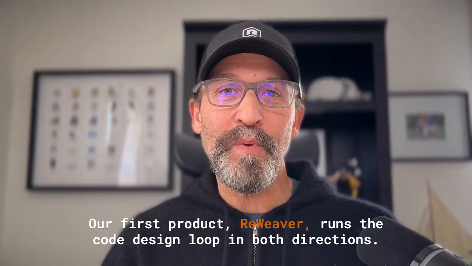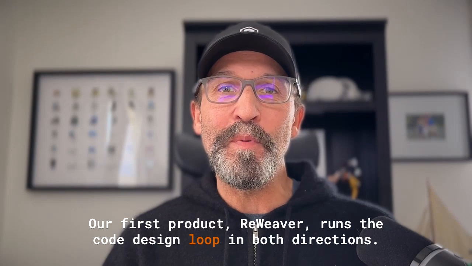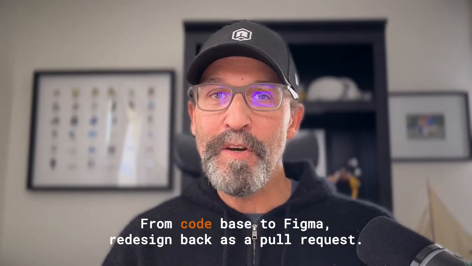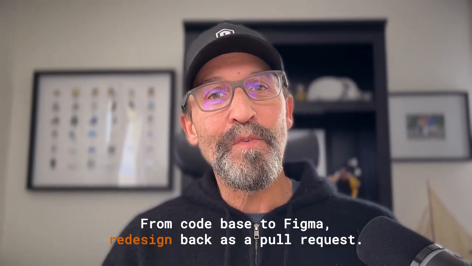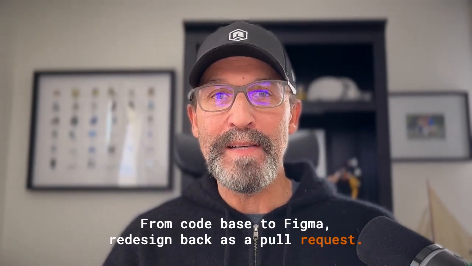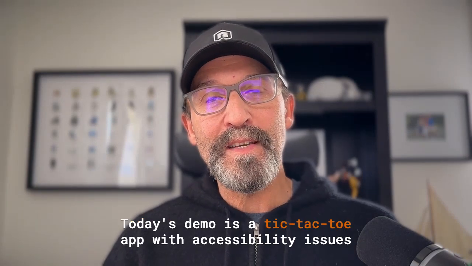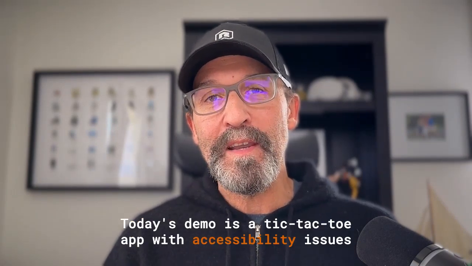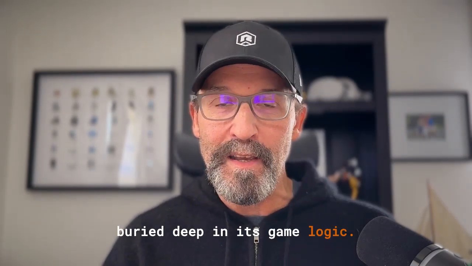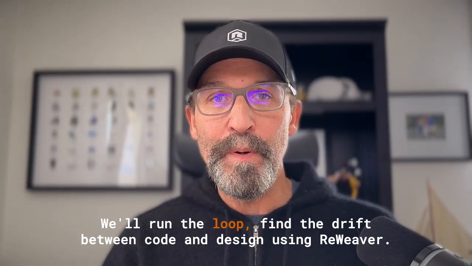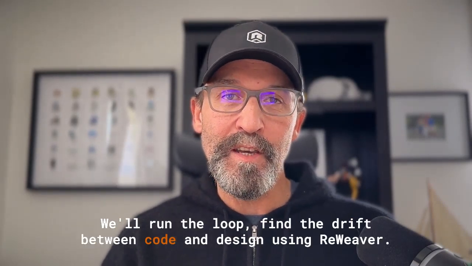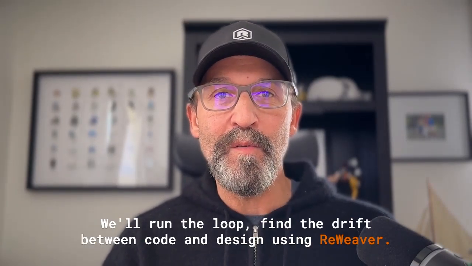Our first product, ReWeaver, runs the code design loop in both directions, from codebase to Figma, redesigned back as a pull request. Today's demo is a tic-tac-toe app with accessibility issues buried deep in its game logic. We'll run the loop, find the drift between code and design using ReWeaver. Let's go. Okay, let's get started.